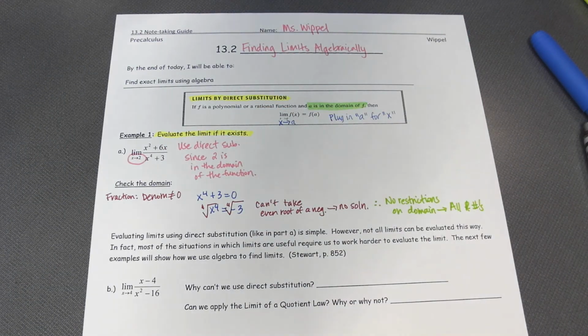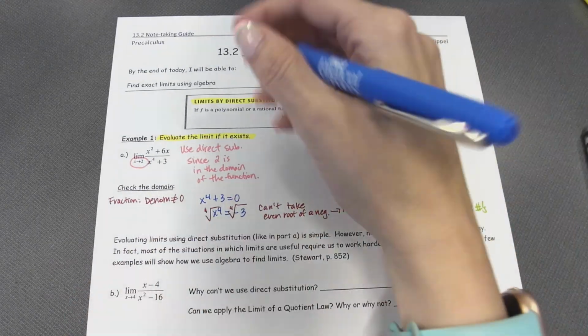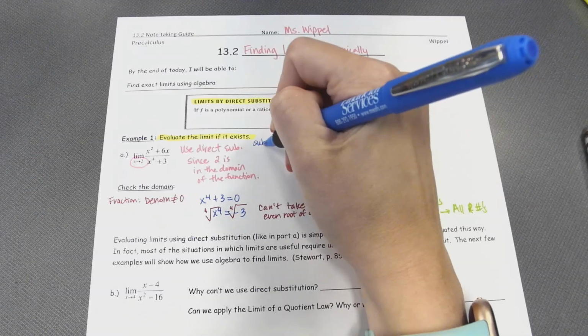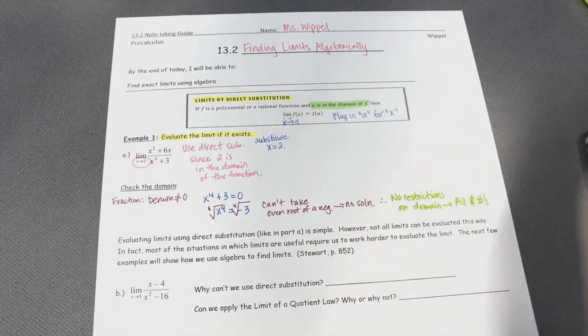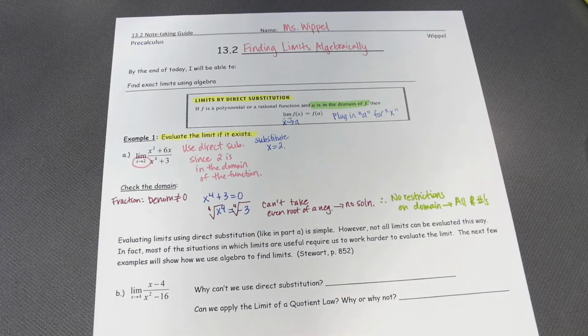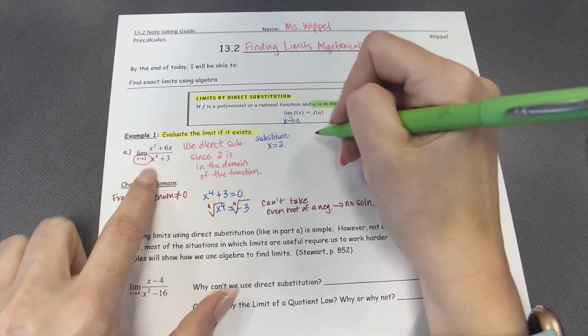And remember, all that means is that you can plug in 2 and you can get a valid answer. So you're going to substitute x equals 2, and you can just substitute it in here.